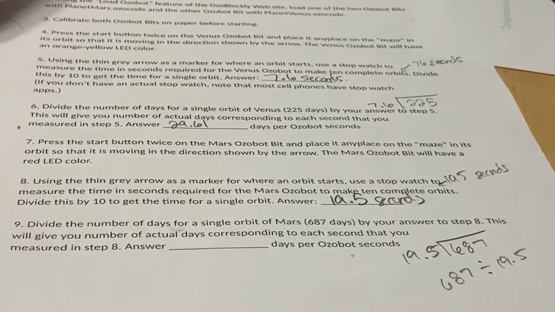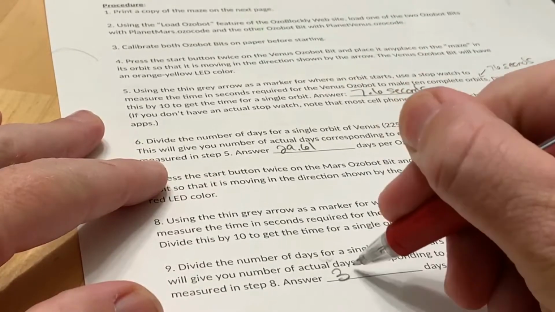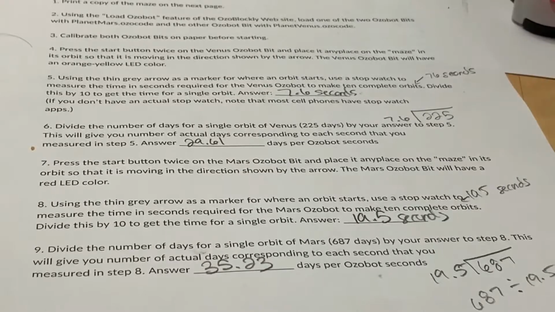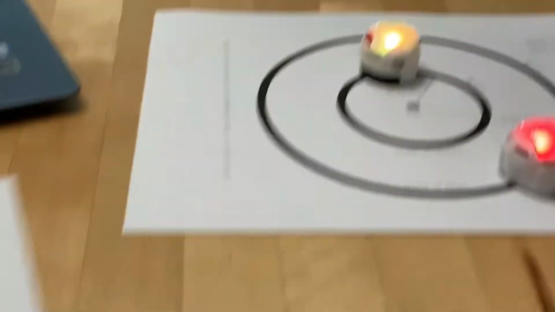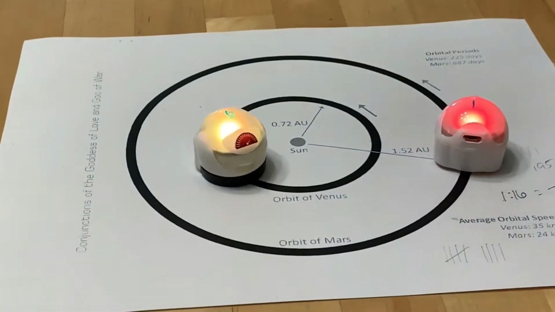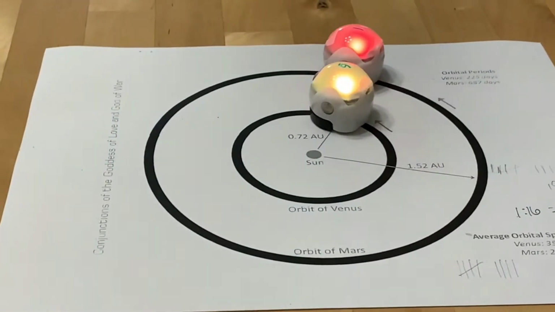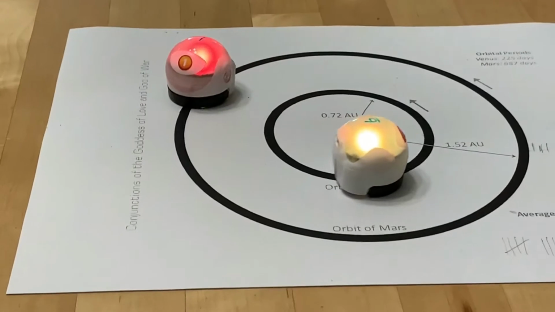So 687 divided by 19.5 gives us an answer of 35.23. That means every second our Ozobot Mars moves, that is going to be 35 days. Pretty cool, right? I'm not going to do it again, but if I were to count it, one thousand one, okay, 35 days, and then 70 days. So every second that goes, it's adding up 35 days, which is pretty cool, right?